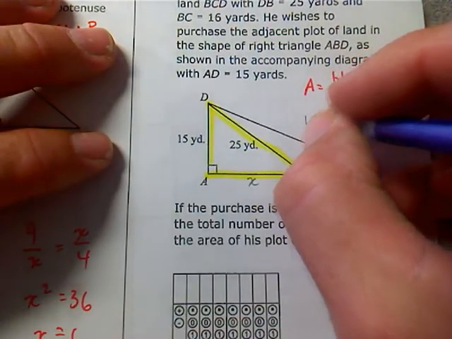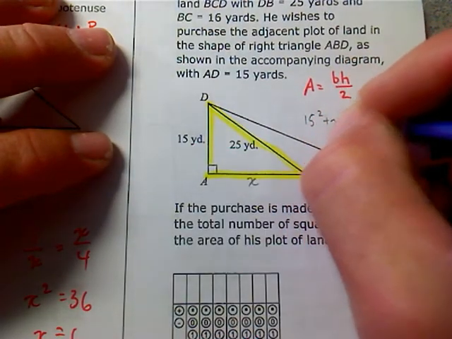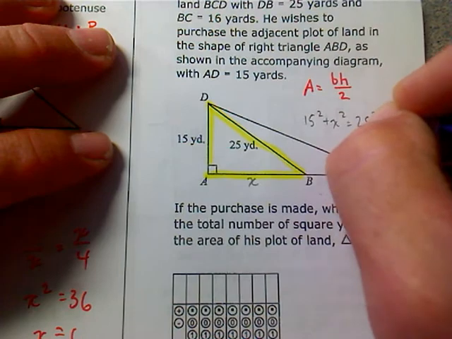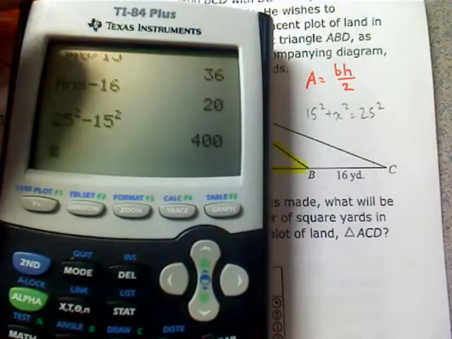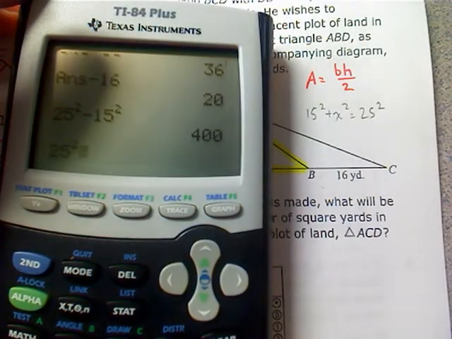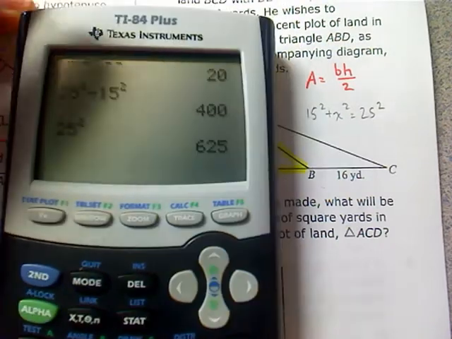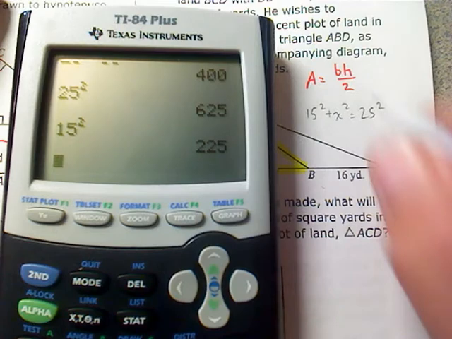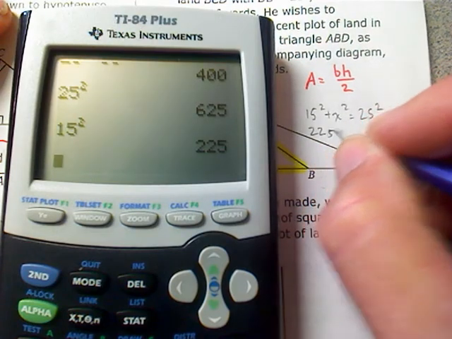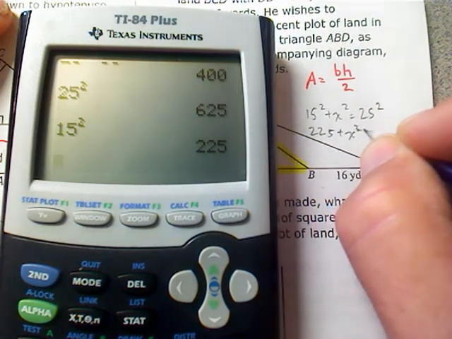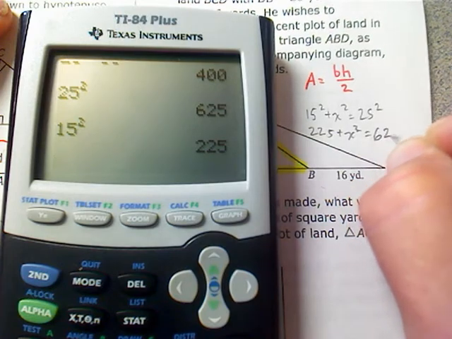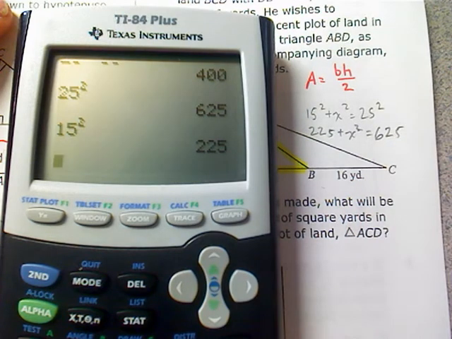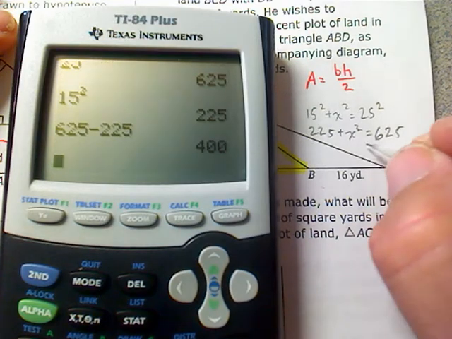So 15 squared plus x squared equals 25 squared. So 25 squared, that's 625. All right, 15 squared is 225. So this is 225 plus x squared equals 625. Subtract 225 from each side, and I get x squared is 400.